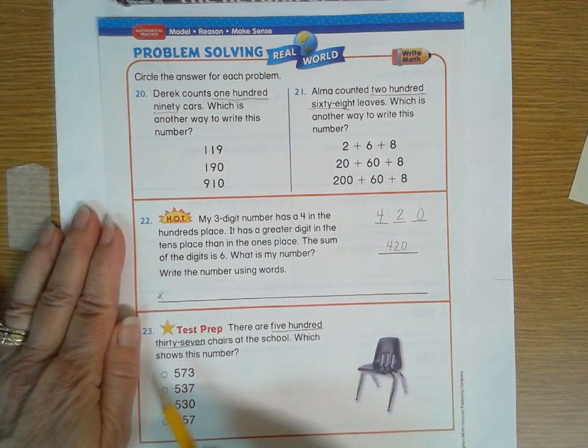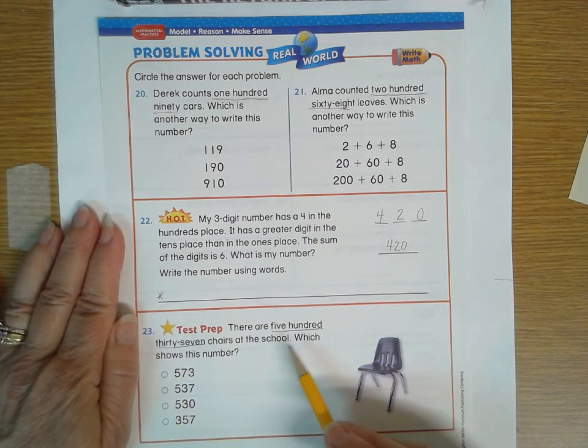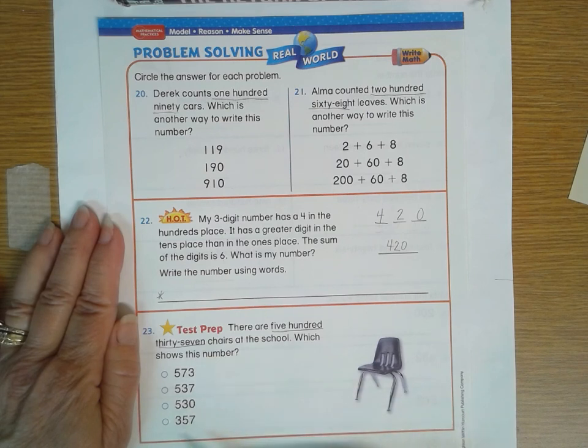And number 23, there are 537 chairs at the school, which shows this number, 537. Fill in the correct answer, and when you have done that, you will be done.